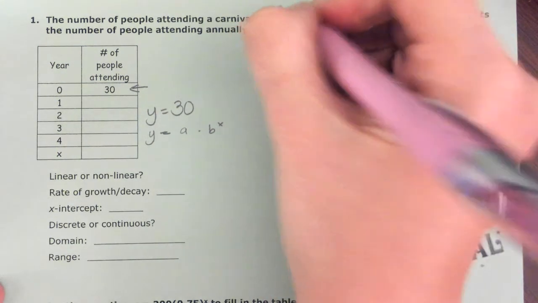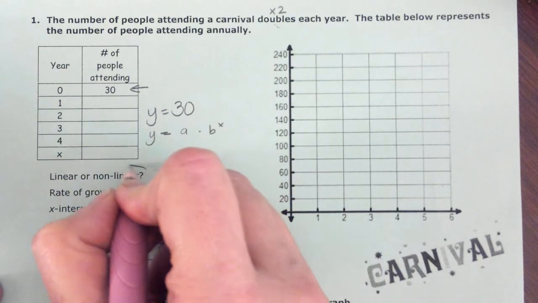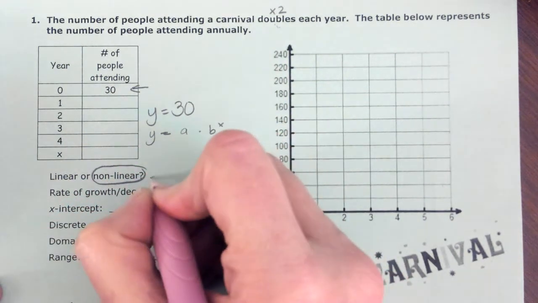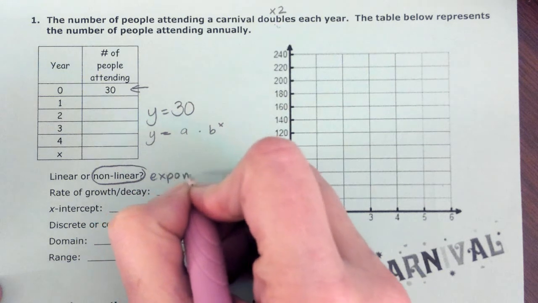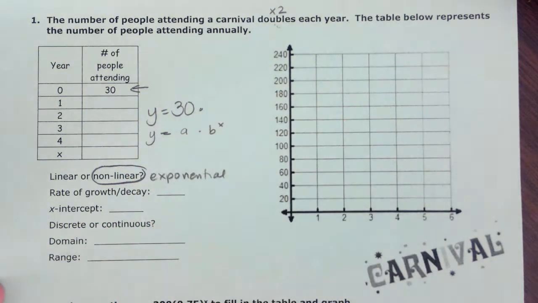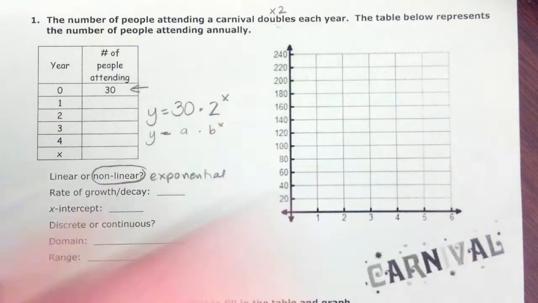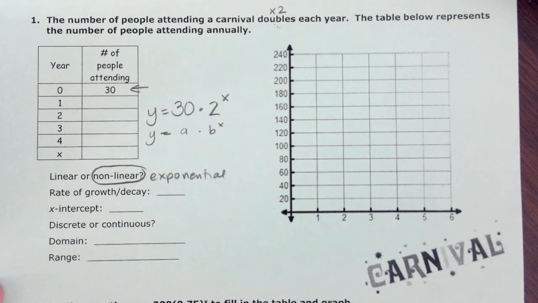Double means times 2. If I'm multiplying, that means I have nonlinear, specifically exponential. So what does that make my growth rate? Well, my growth rate when I double is 2. So my equation for this would be y equals 30 times 2 to the x.